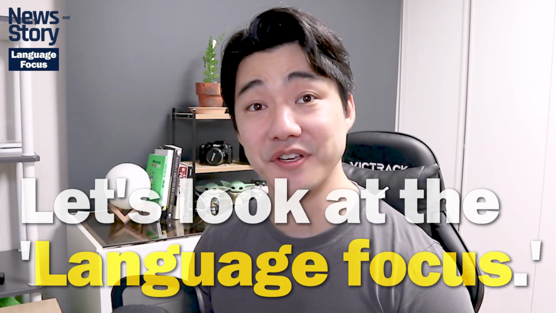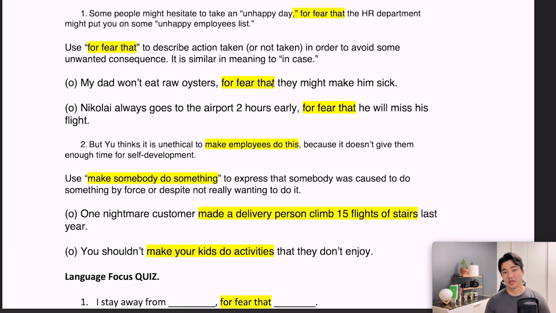Let's look at language focus. Number 1. Some people might hesitate to take an unhappy day for the fear that the HR department might put you on some unhappy employees list. Okay, so we have highlighted "for fear that".